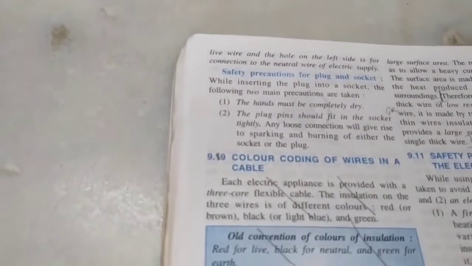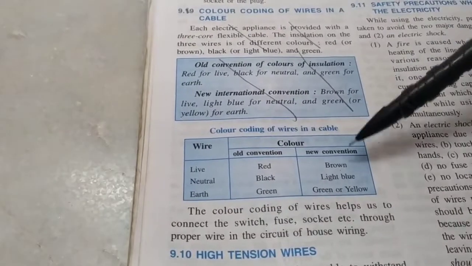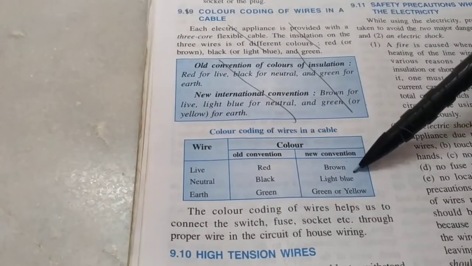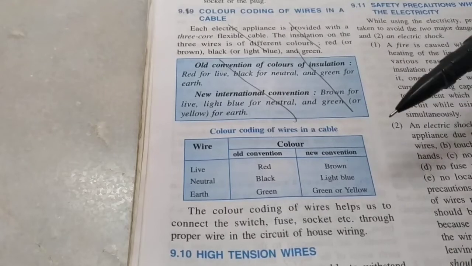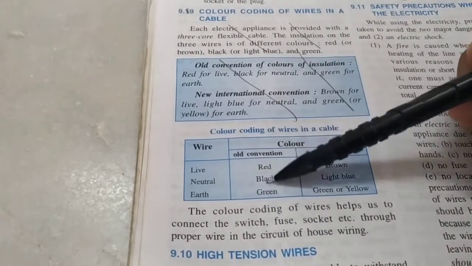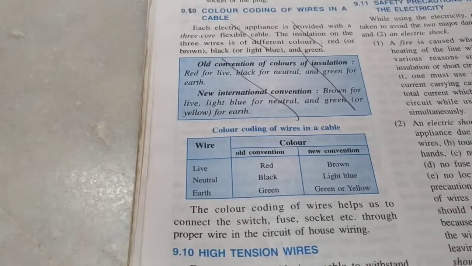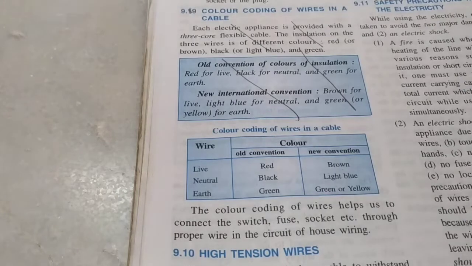And now the color coding. You should remember that the live wire's insulation is usually brown, neutral is light blue, and earth is green or yellow. The old convention has to be learnt as well, because some buildings might have the wirings according to the old convention. Also, this helps us to figure out which wire to cut if there is a time bomb attached to you, to save you. Only rarely will you find that the person is not wise and he colors all the wires with the same color, so we don't know which is a live wire.